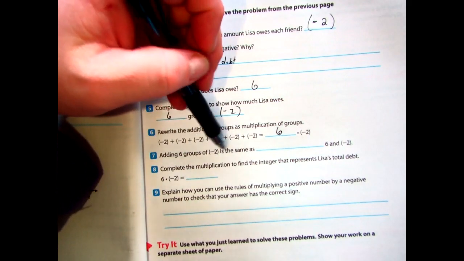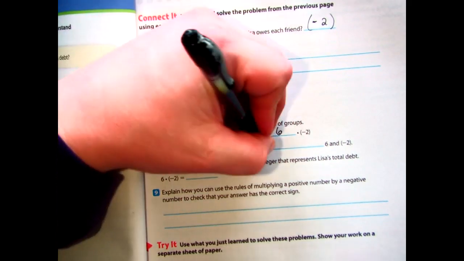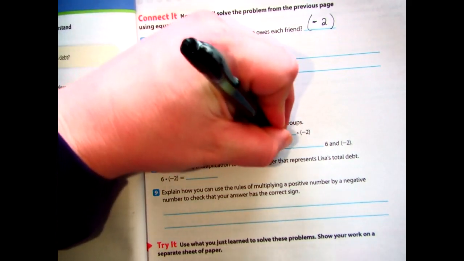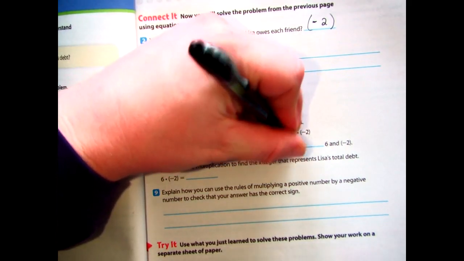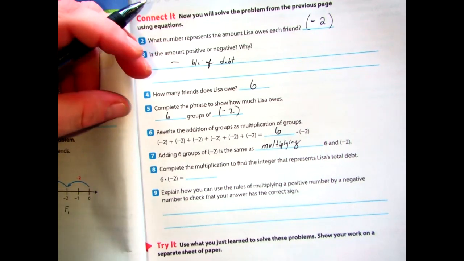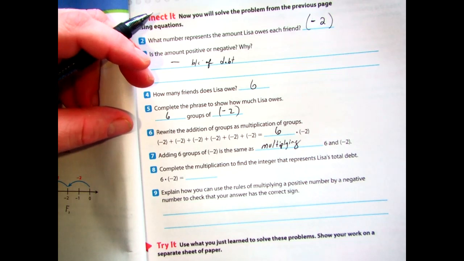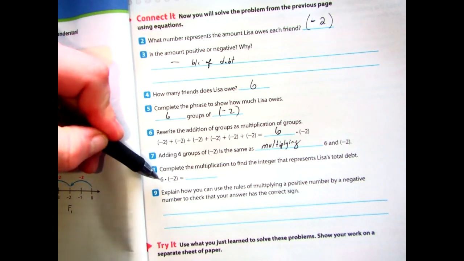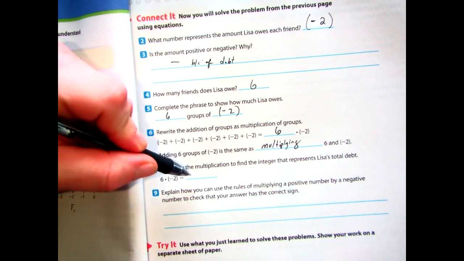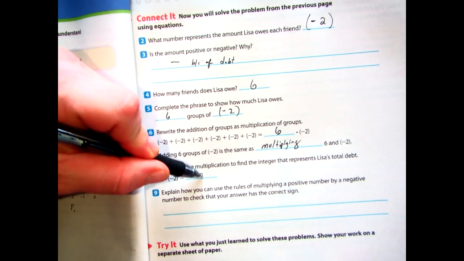Adding 6 groups of -2 is the same as multiplying 6 groups of -2. Complete the multiplication to find the integer that represents Lisa's total debt. 6 groups of -2 will equal -12.